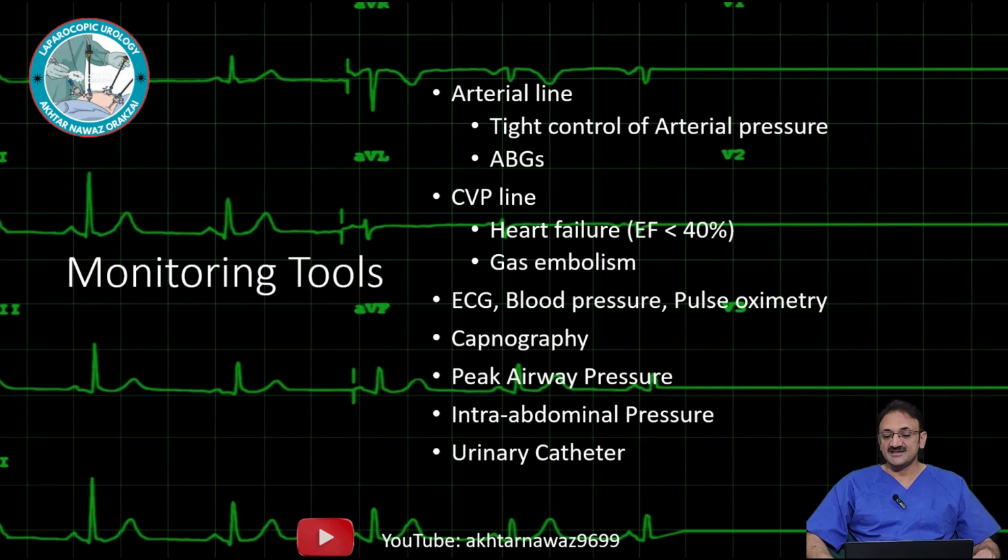So number one is the arterial line. It gives you a tight control of the arterial pressure or the mean arterial pressure. You can take ABGs and see what the pH is, what the concentration of oxygen is, what the concentration of carbon dioxide is, and then you can see whether that line is crossed or not. If that line is crossed, then you have to do some maneuvers. Then the CVP line is another monitoring tool. It can give you an indication about heart failure, and if there is gas embolism, you can even treat it with the CVP line.